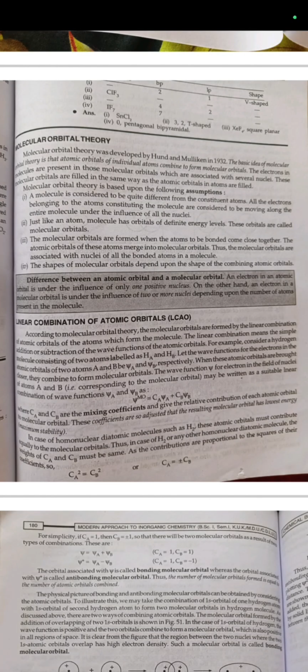Molecular orbital theory. Molecular orbital theory was developed by Hund and Mulliken in 1932. The basic idea of molecular orbital theory is that the atomic orbitals of individual atoms combine to form molecular orbitals. The electrons in the molecules are present in those molecular orbitals which are associated with several nuclei. These molecular orbitals are filled in the same way as atomic orbitals are filled in atoms.